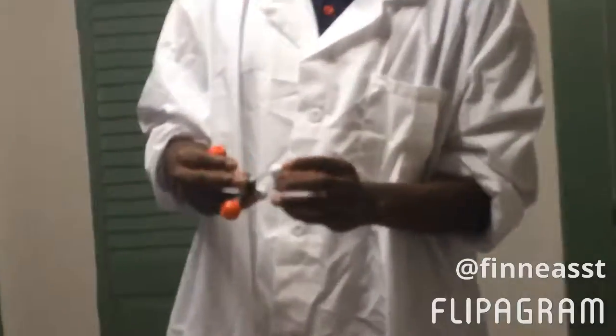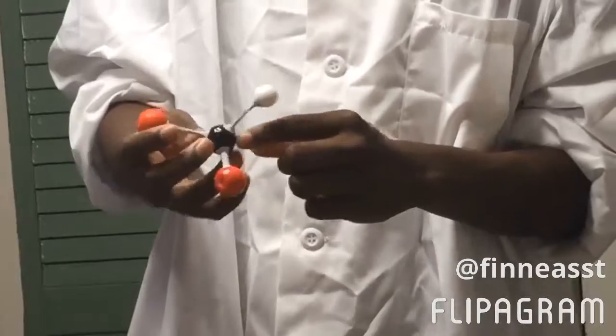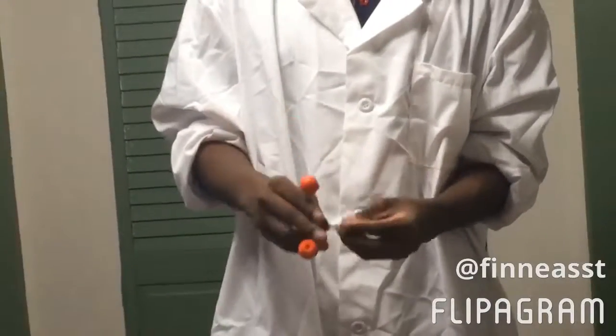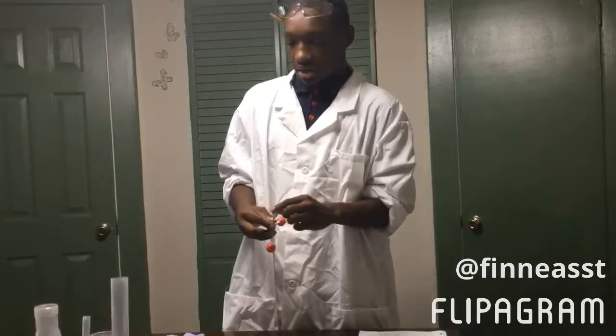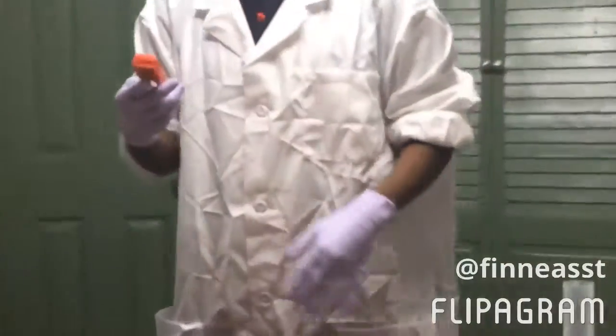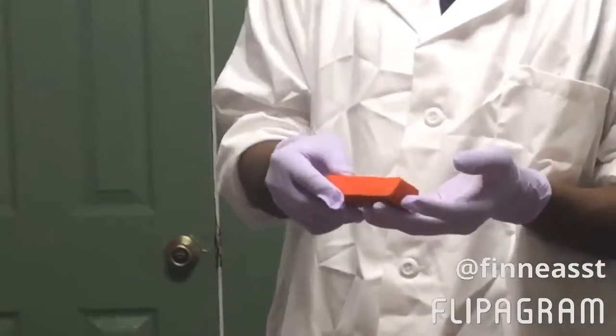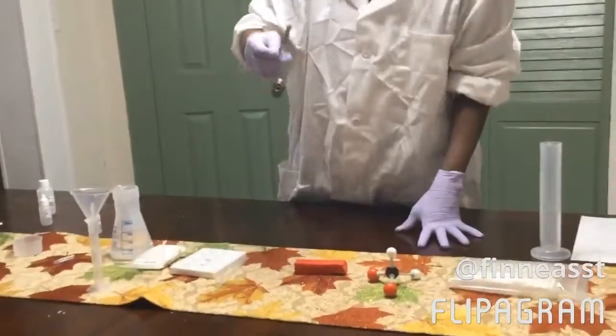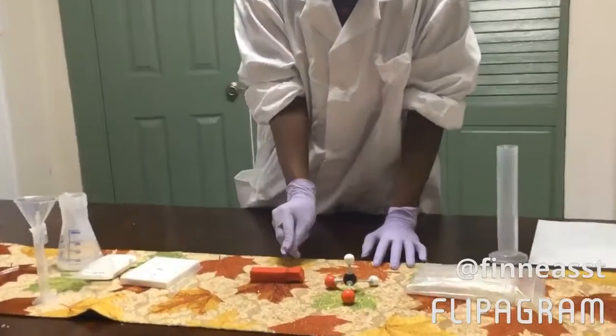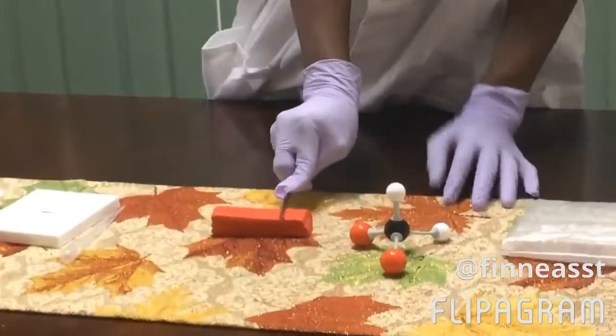So right here, we have oxygen atoms and molecules. This is just a model to show you how this looks. Right here, I have clay. This represents my solid, and right here I have my cutter. I will be cutting half of the clay, making a piece of the clay.